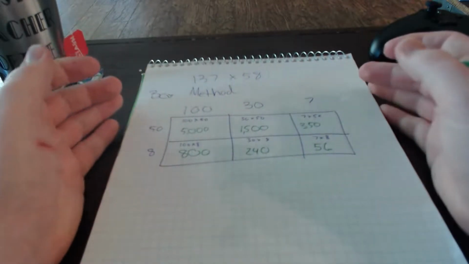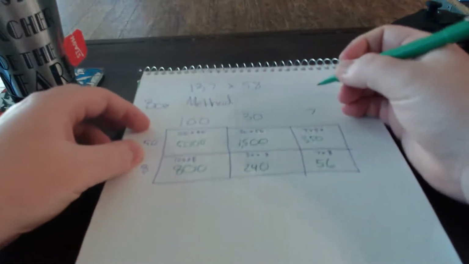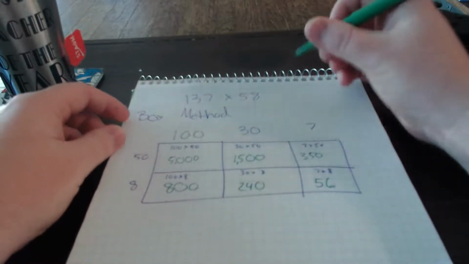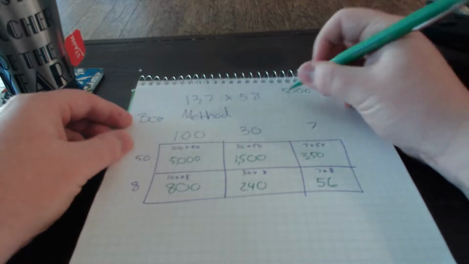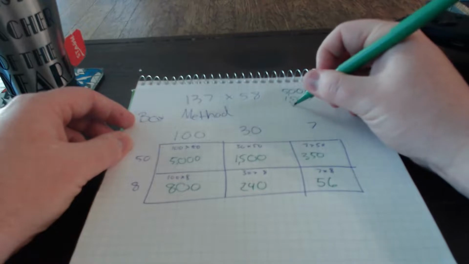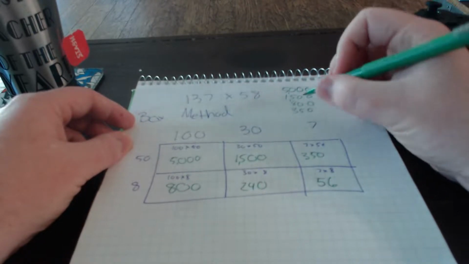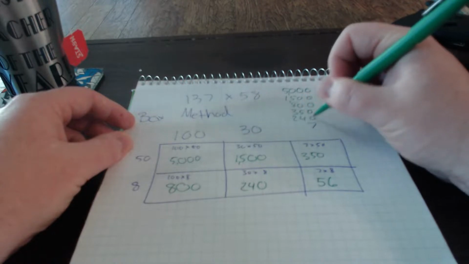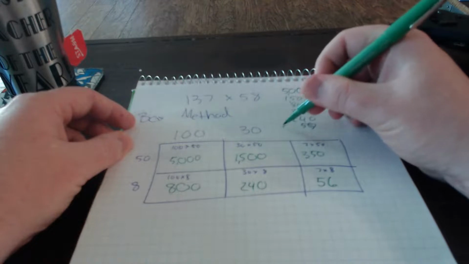Now, what we do is we are going to take it all in again, and we're going to do it at the top here because I want to use the bottom half of the page for something else. 5,000, 1,500, 800, 350. Uh-oh, I'm going to run out of space, I think. 240 and 56 kind of mixed in there with that 7.